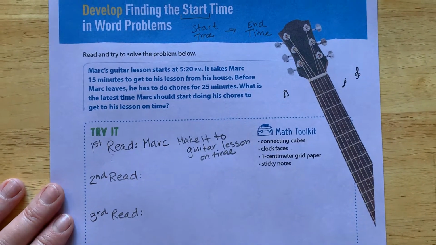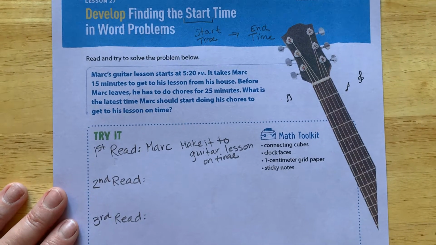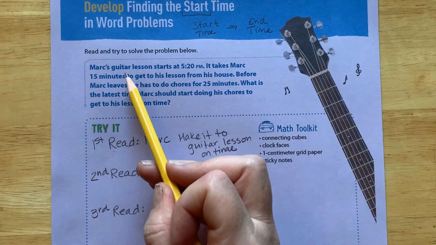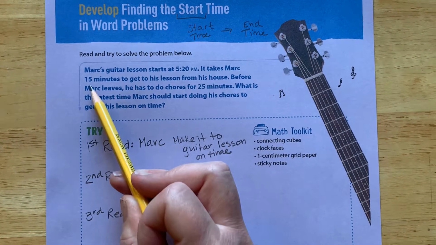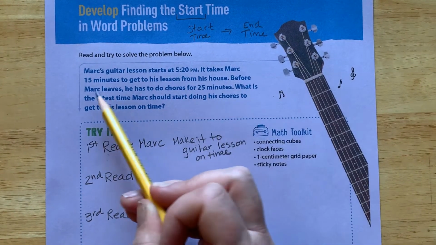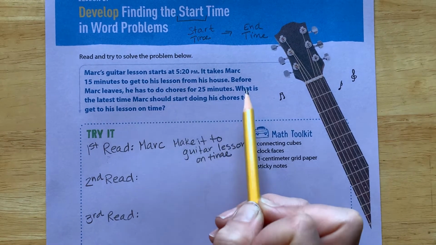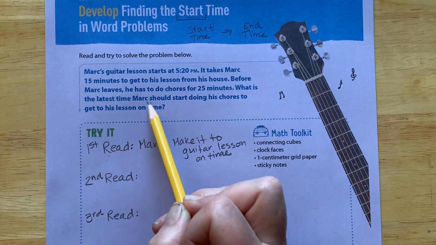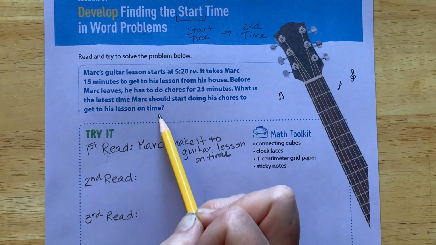Okay, so now let's go ahead and read it a second time and think about the numbers and what they mean in the problem. Mark's guitar lesson starts at 5:20 p.m. It takes Mark 15 minutes to get to his lesson from his house. Before Mark leaves, he has to do chores for 25 minutes. What is the latest time Mark should start doing his chores to get to his lesson on time?